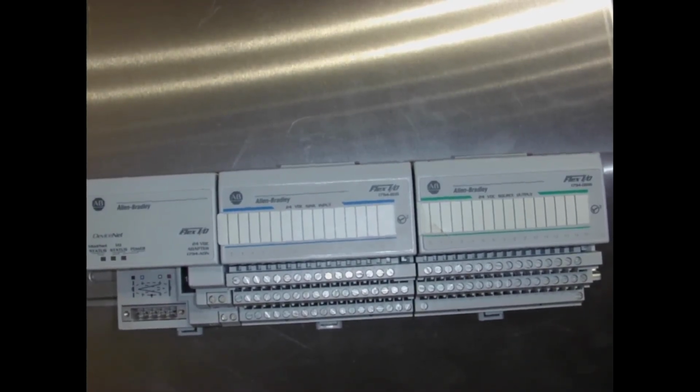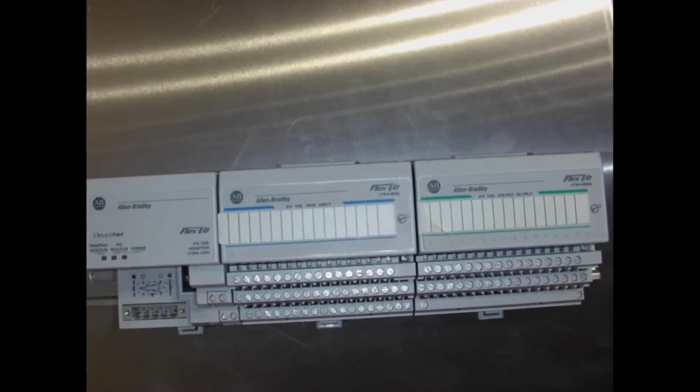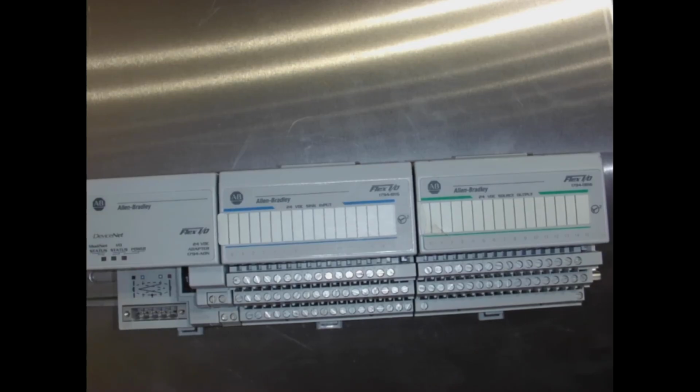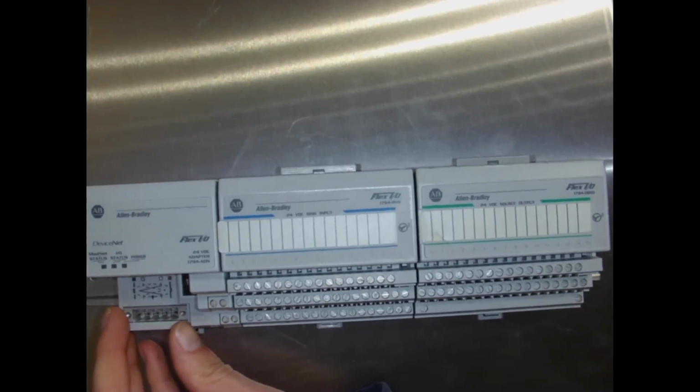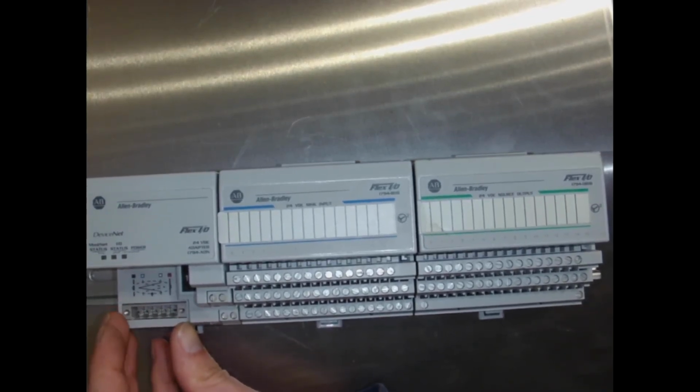I'm just going to do a quick little Google here. 1794-1816. Oh, DeviceNet, let's throw that in there. So that device right now is $350 from PLC Direct. I've got no clue if that's new or not, but so not terribly expensive yet. Just this little section right here is going for $140 on eBay.